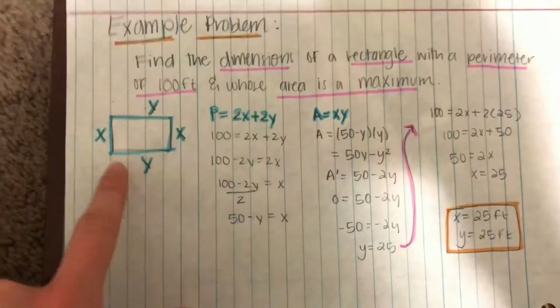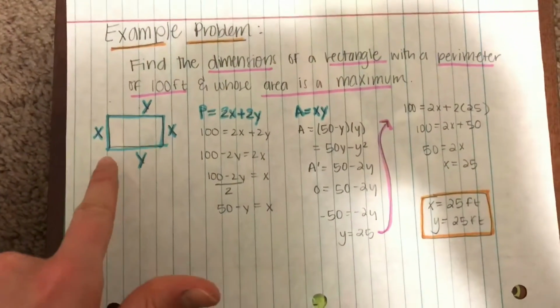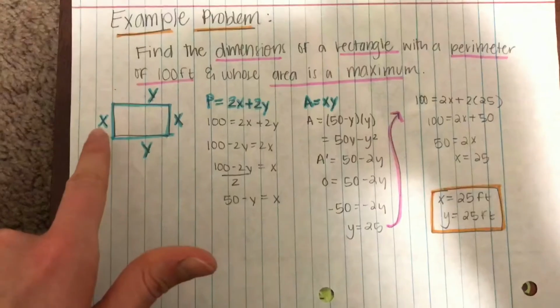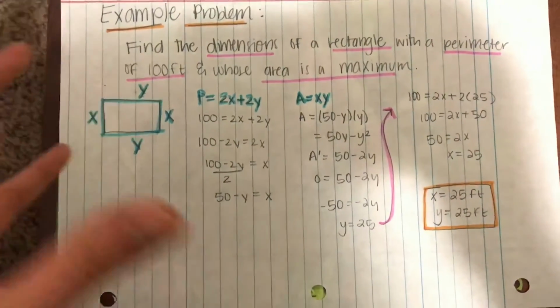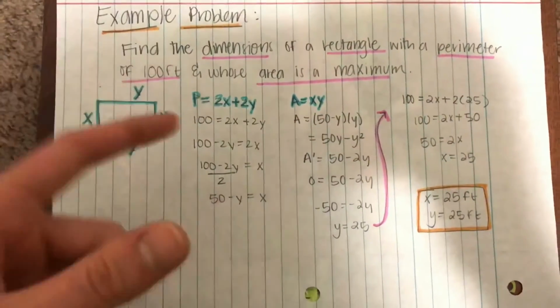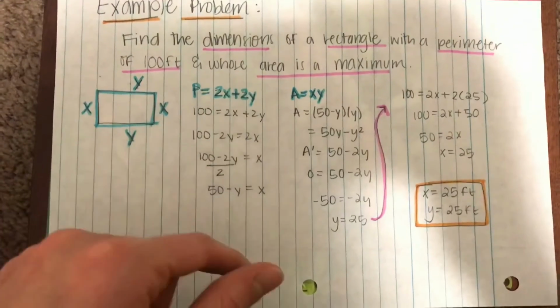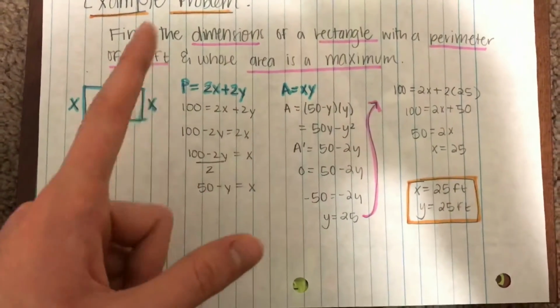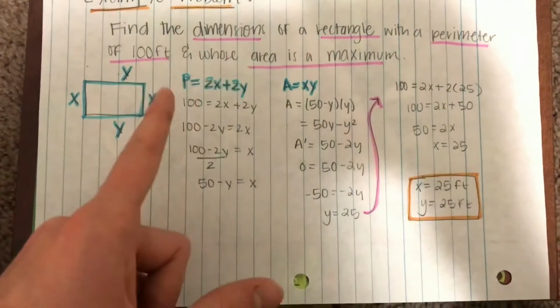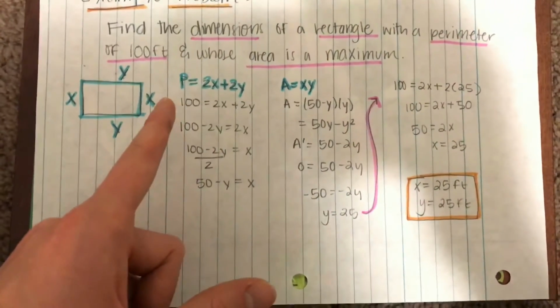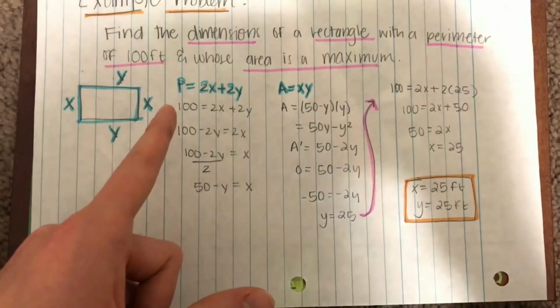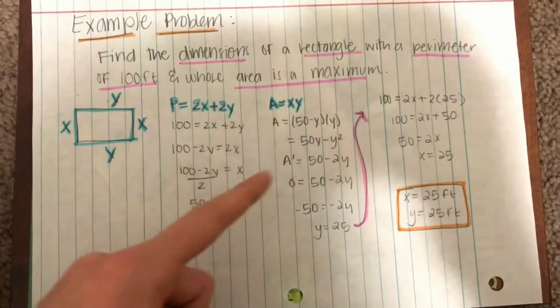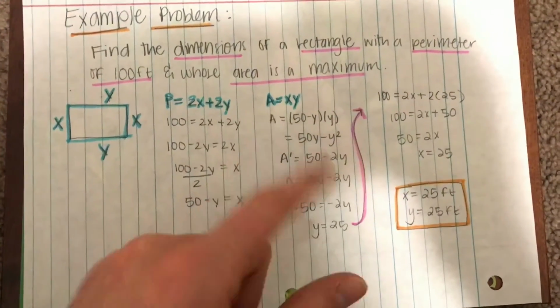First thing I always like to do is draw a diagram. So that's exactly what I've done. I've drawn a rectangle, and I've given it the dimensions of x and y. Just helps me to see it visually, and helps me to make sure I don't mess up my perimeter equation. So perimeter equals 2x plus 2y, and they told me that that is equal to 100. It's equal to a constant. This means that this is my constraint equation, and I can use this equation to solve for a term that can be plugged into my objective equation.